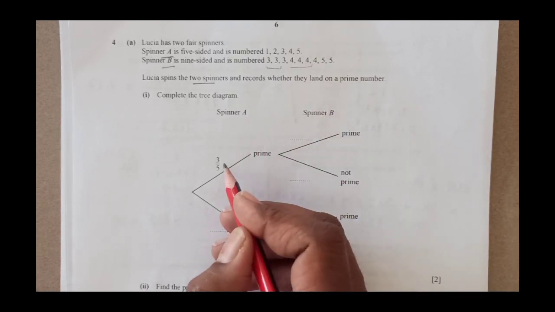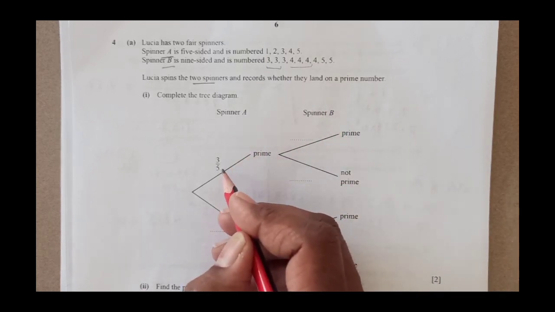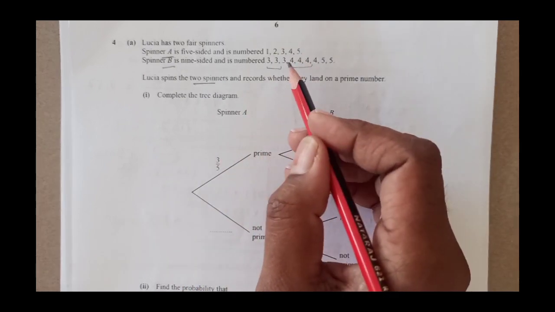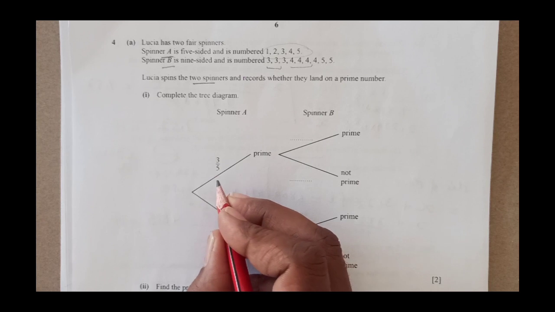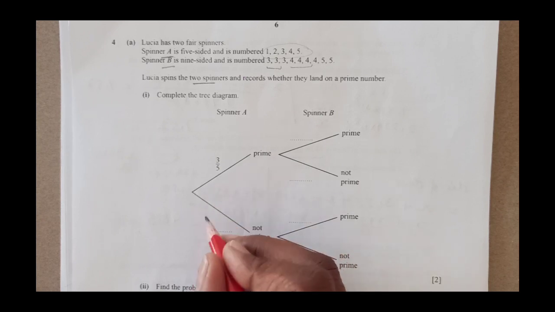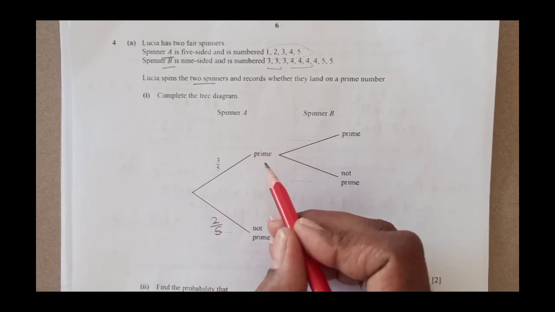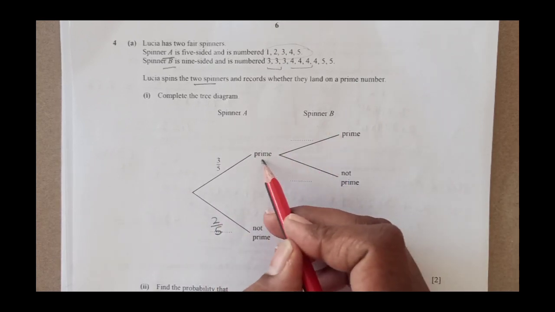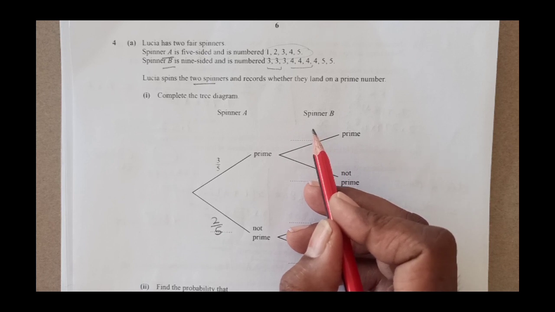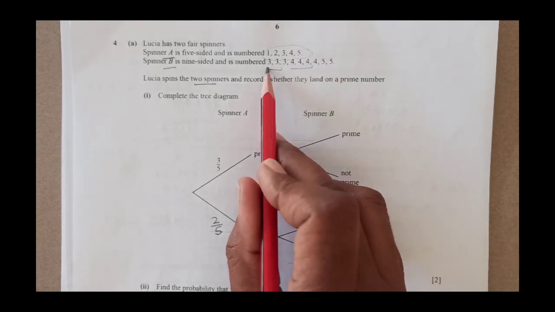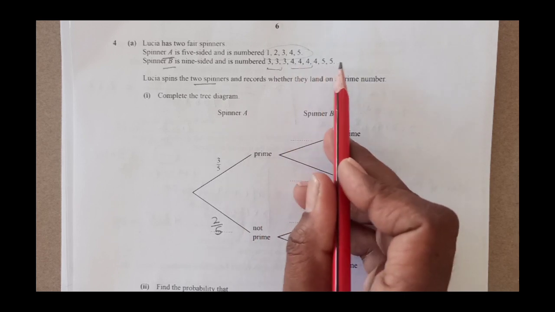So for the prime number, for spinner A it is 3/5, since the total is 5. The other one, not prime, will be 2/5. Then for spinner B, how many prime numbers are there here? 1, 2, 3, 4 and 5.